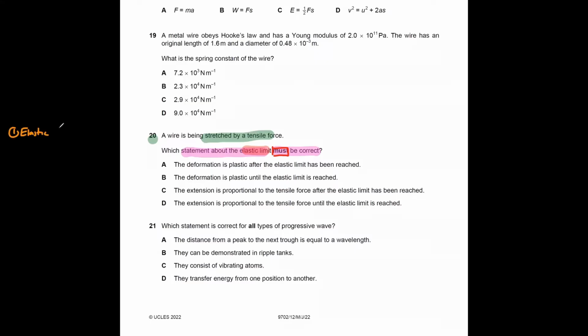Elastic limit is the point to which deformation remains elastic.